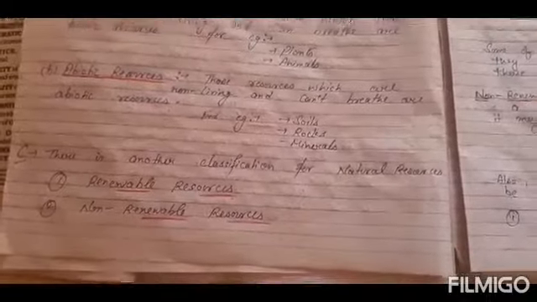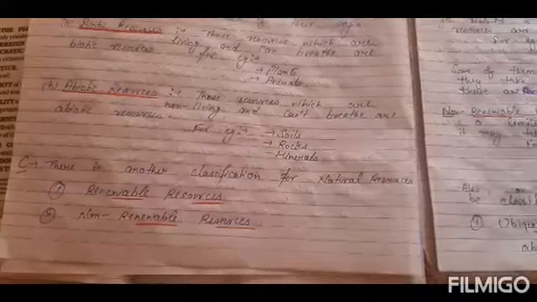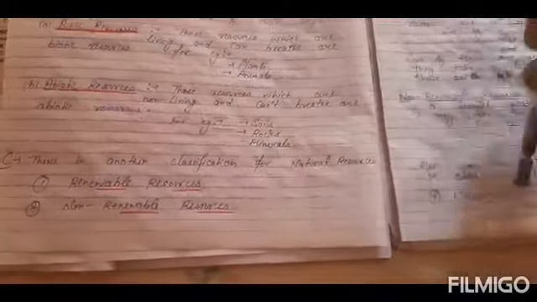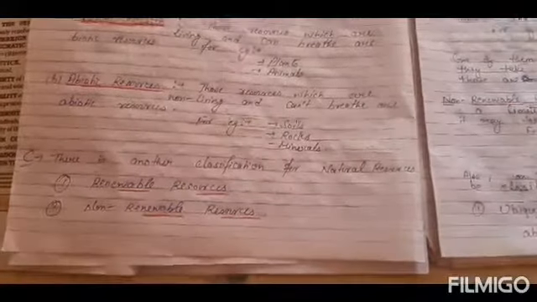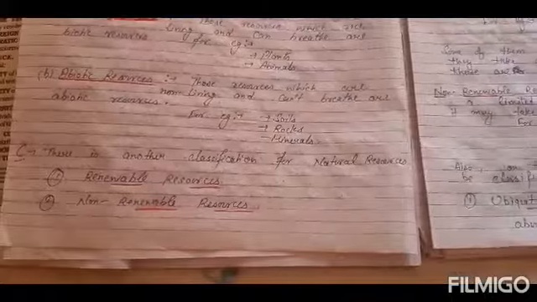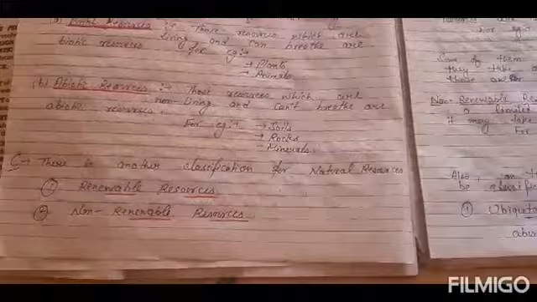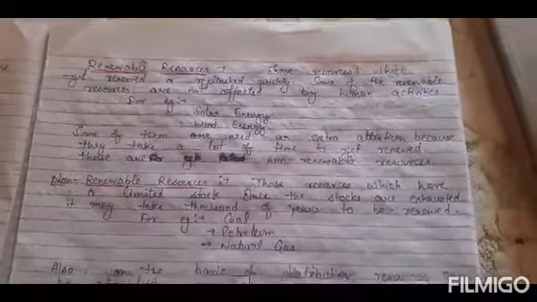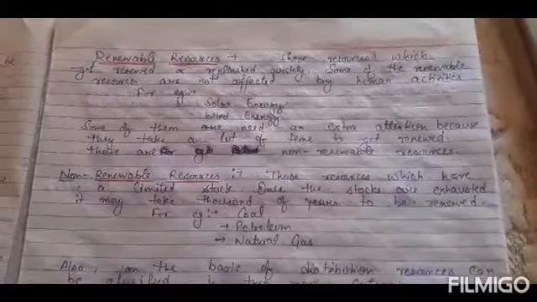Talking further about resources, there is another classification for natural resources: renewable resources and non-renewable resources. As we can get an idea from the name only, renewable resources are those which can be renewed. We can make them again. That is, resources which can be made again, and non-renewable resources are those which cannot be made again. Now explaining renewable resources: those resources which get renewed or replenished quickly. Some of the renewable resources are not affected by human activities, for example solar energy and wind energy.